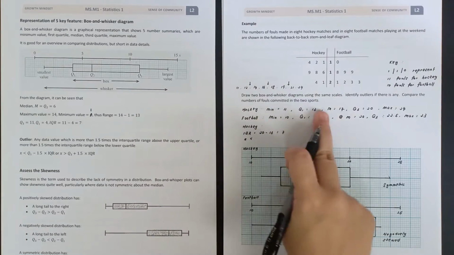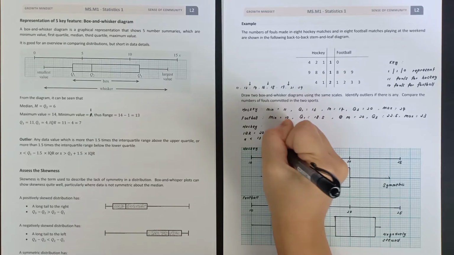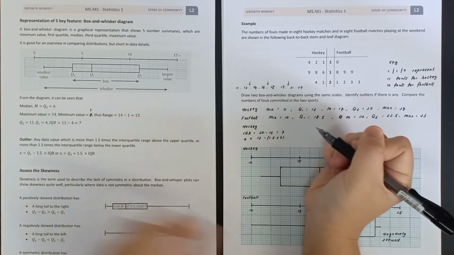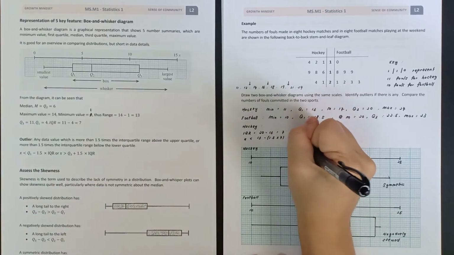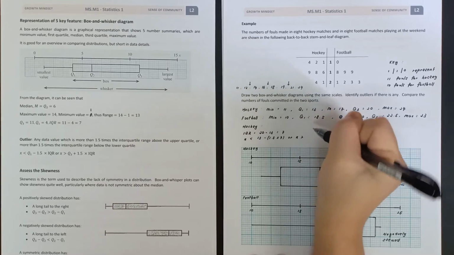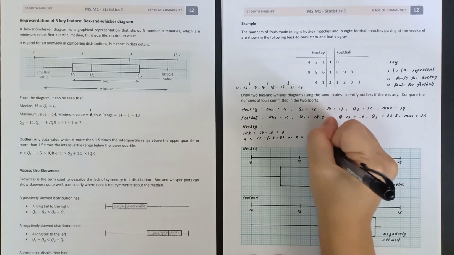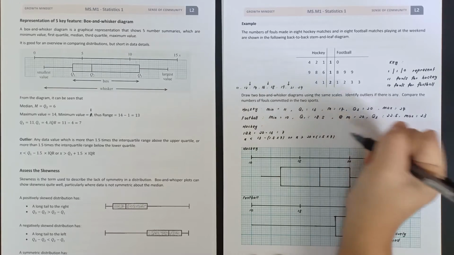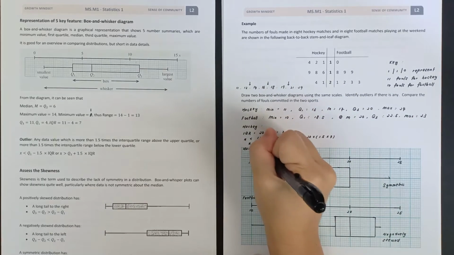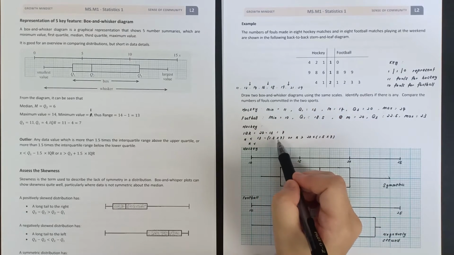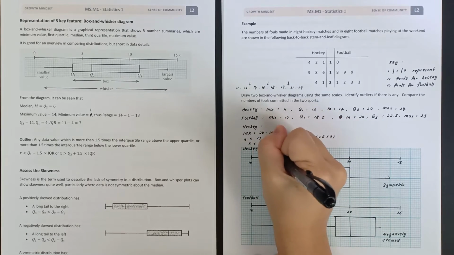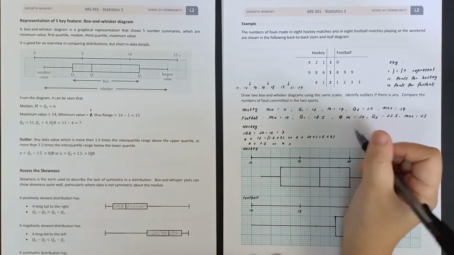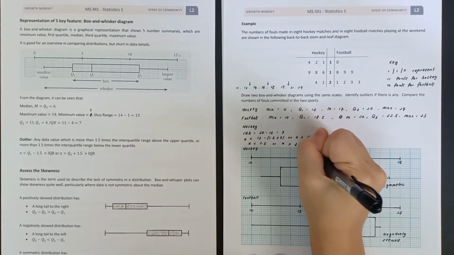Your Q1 is 13 minus 1.5 times 7. Is that okay? Or the other one will be x greater than Q3, which is 20, plus, again, 1.5 times 7. Okay, then you can get the answer. 13 minus 10.5 gives you 2.5. And for the upper range, it will be x greater than 20 plus 10.5, so 30.5.